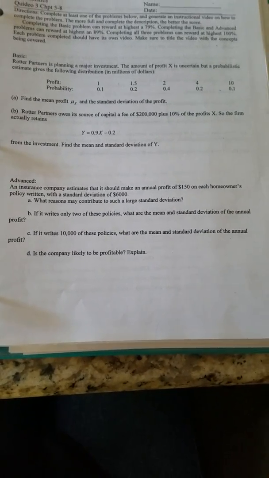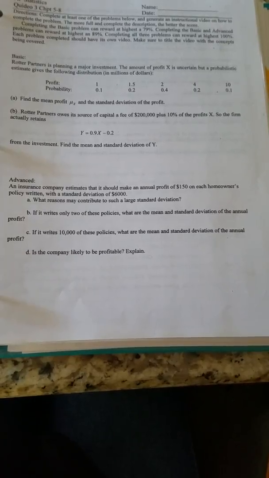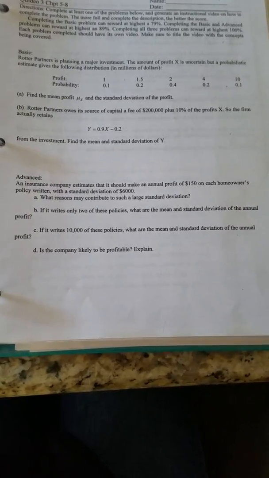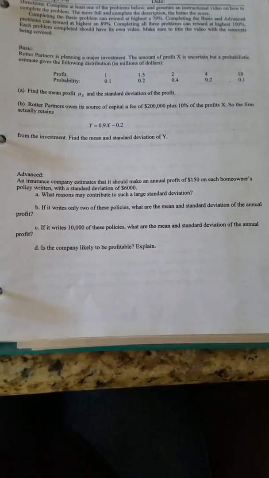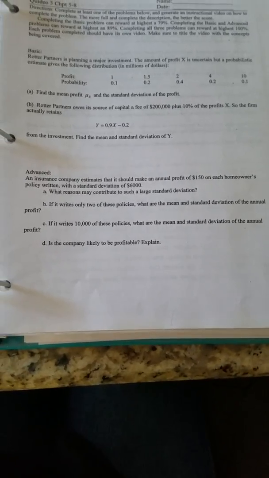Okay, for the advanced question, it says, an insurance company estimates that it should make an annual profit of $150 on each homeowner's policy written with a standard deviation of $6,000. A, what reasons may contribute to such a large standard deviation?